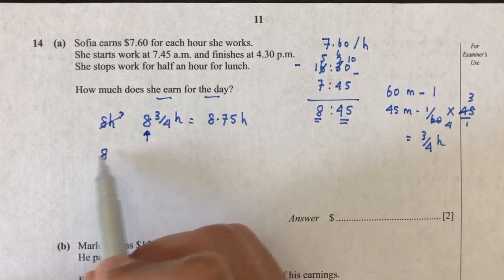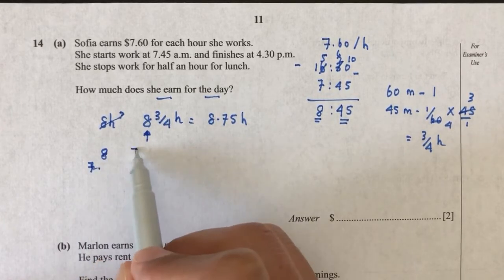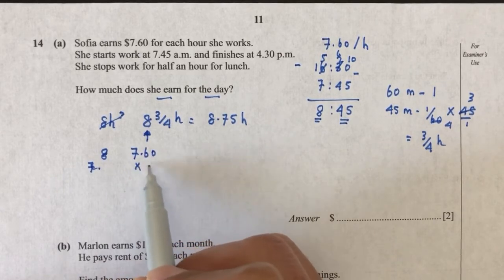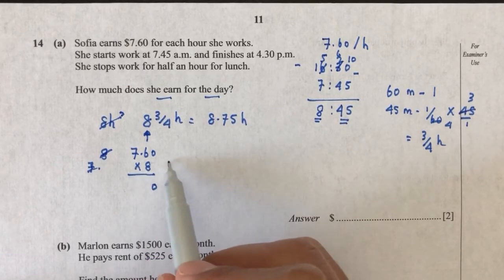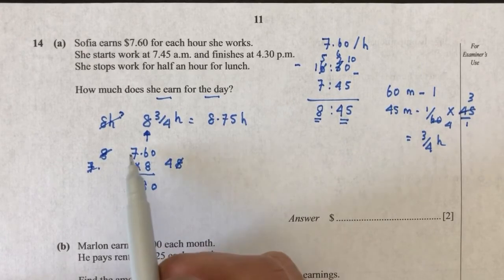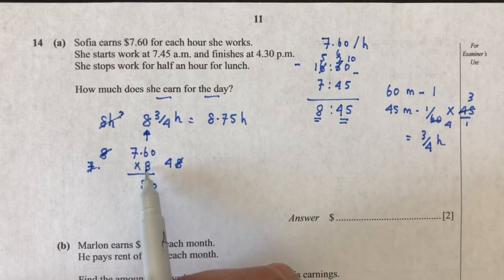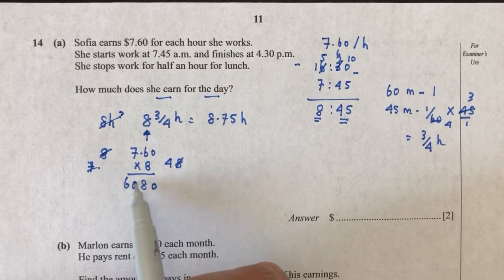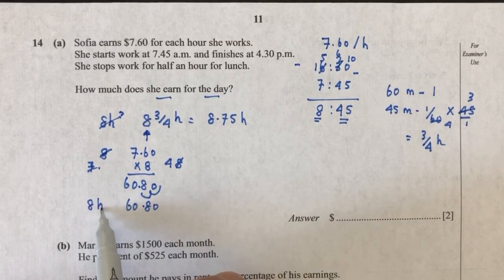So let's do that this way: 760 times 8. 0 times 8 will be 0. That will be 48. And then 7 times 8 will be 56, plus 4 is 60. So we have two decimal places, so 60.80 for the 8 hours.